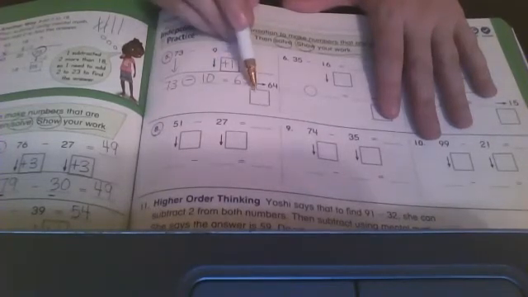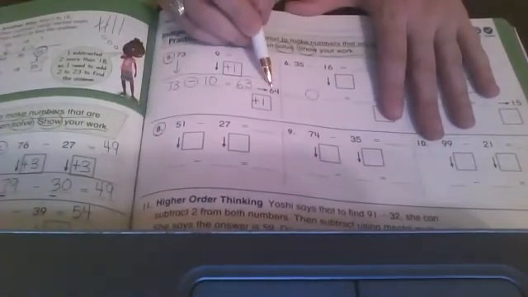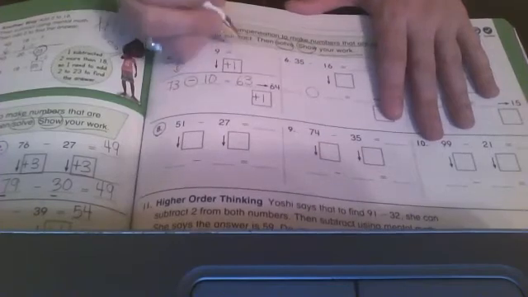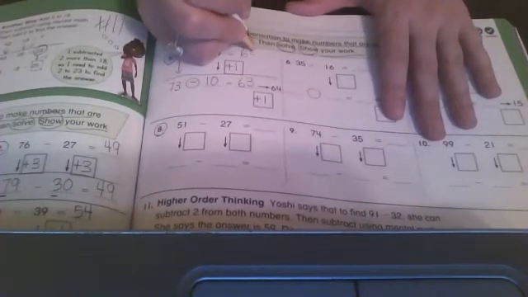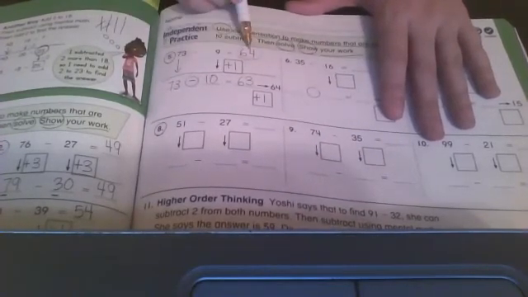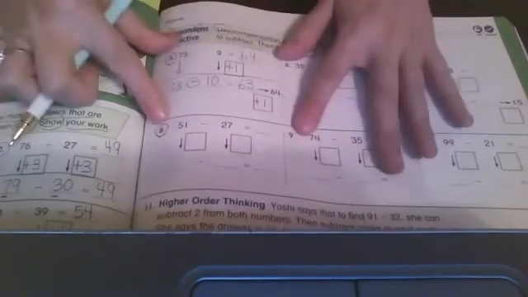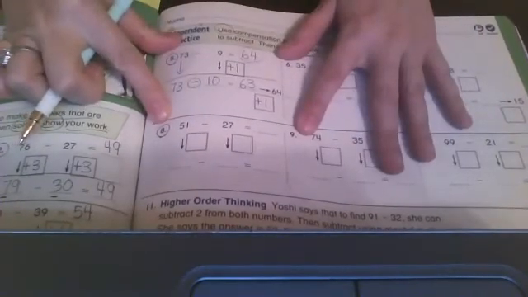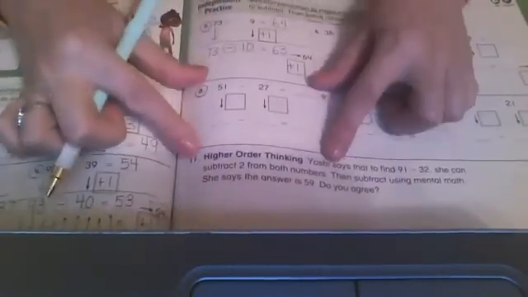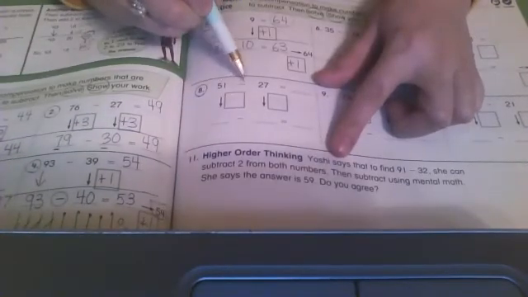And now I haven't yet done the compensation part. I added 1 to my 9 to make 10, so now I have to add 1 to my difference. 63 plus 1 more gives me a total of 64. Okay, so my final difference is 64. All right, that's one way to use compensation with subtraction. For number 8, we're going to look at the other way. I have 51 minus 27.